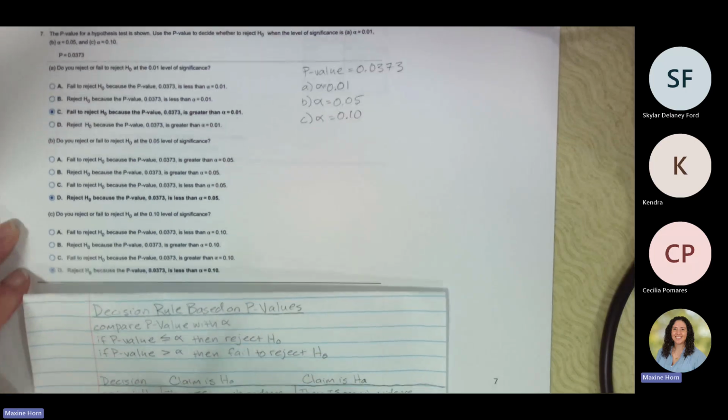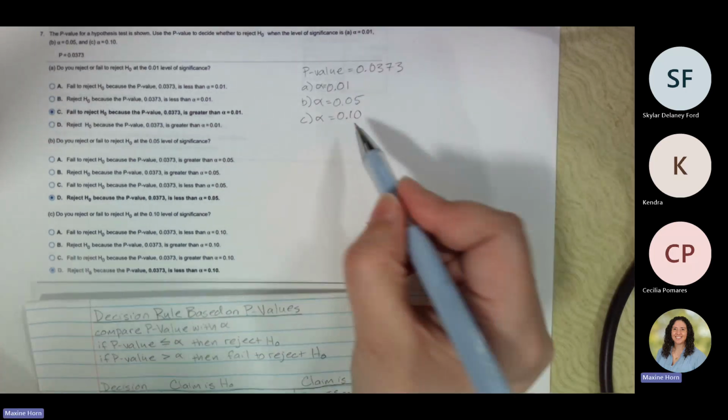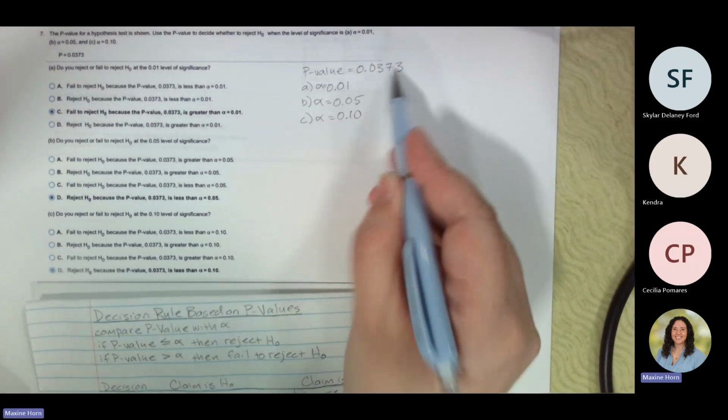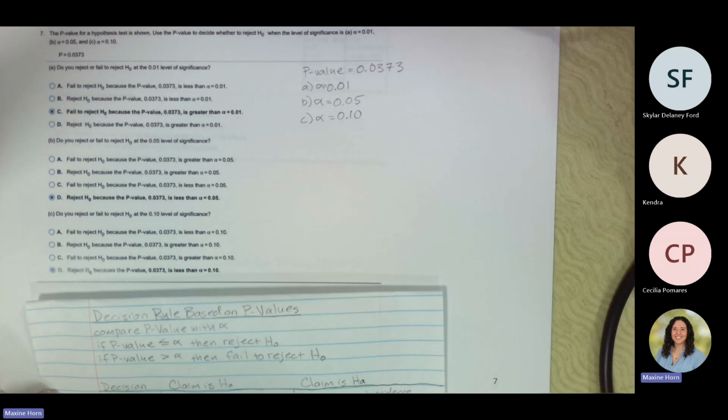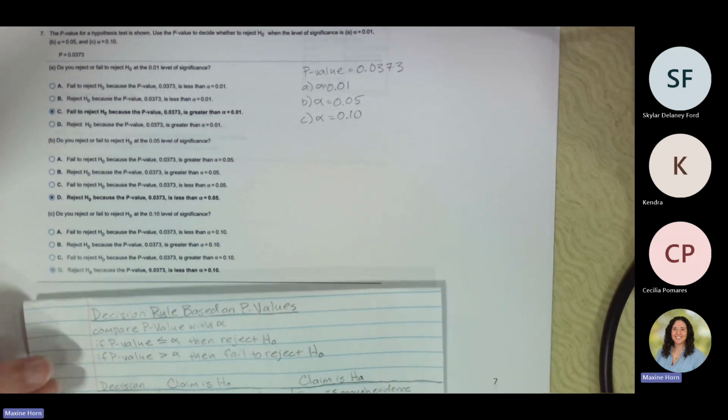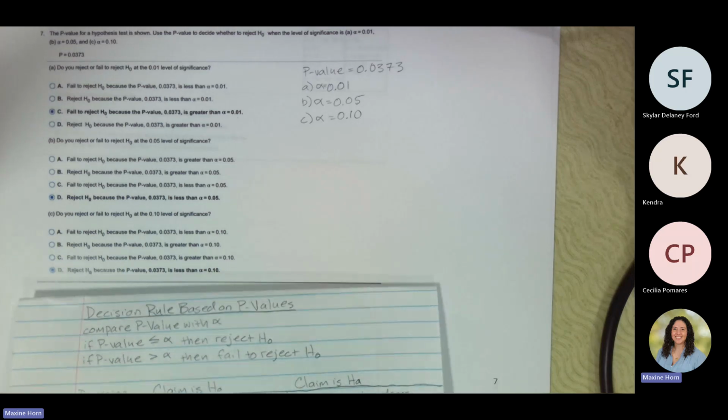And the last one, 0.10. This is definitely less than that. So if we're less than alpha, we reject the null hypothesis. Always come back to your charts, your notes, whatever it is. But you'll probably end up memorizing this if you do enough homework problems with it.